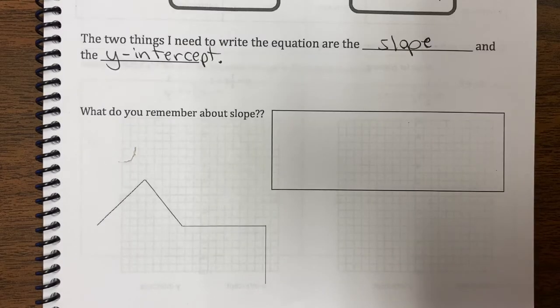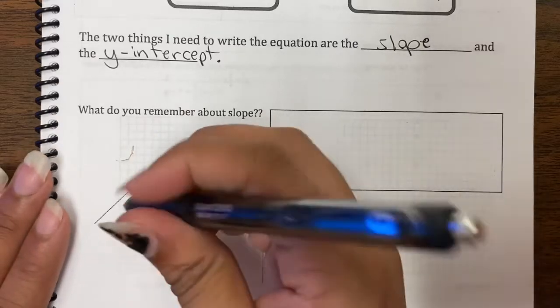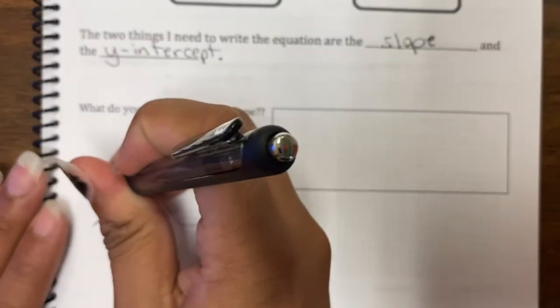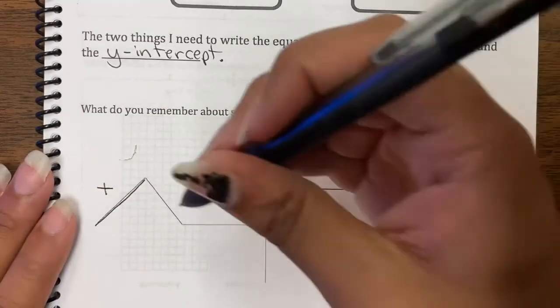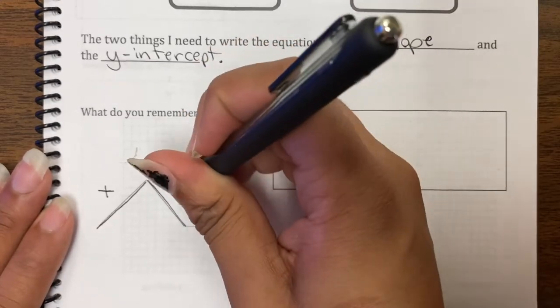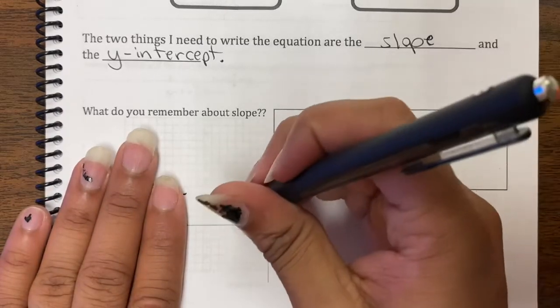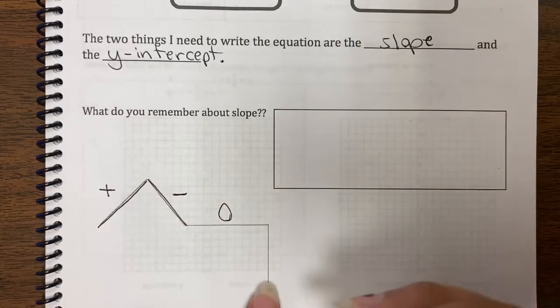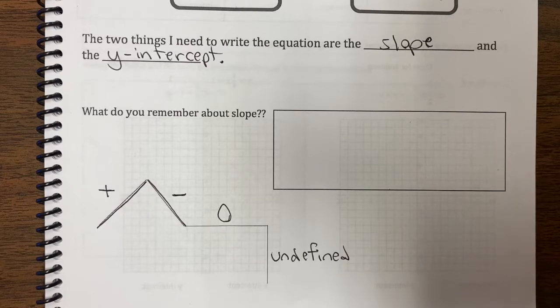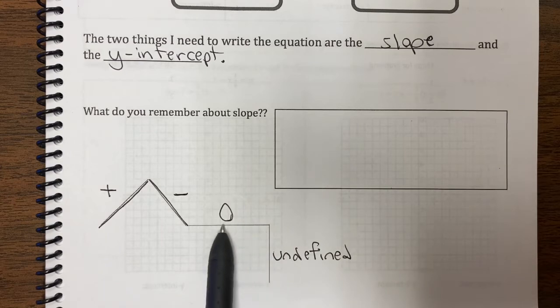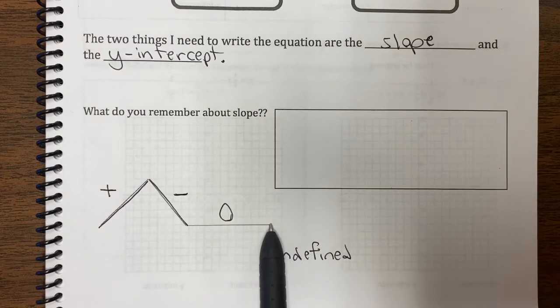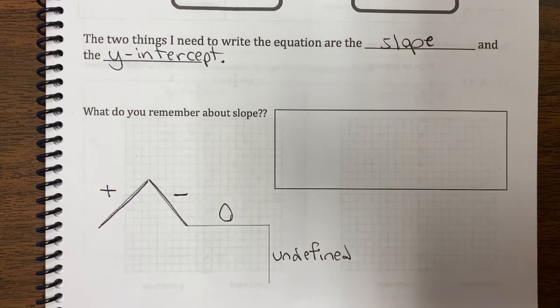Use this box to write what you remember about slope. Such as when I look at a line like this, I know it's positive. When I look at a line like this, I know it's negative. From here would be a slope of 0, and this would be undefined. So if you see a line going straight horizontally, that means its slope is 0, and if you see a line that goes straight up to down, this is undefined.